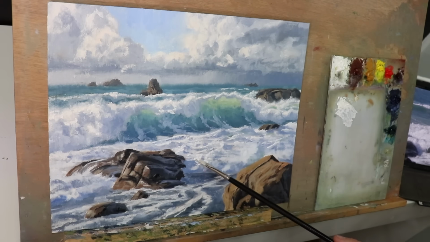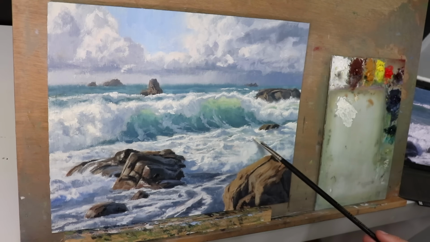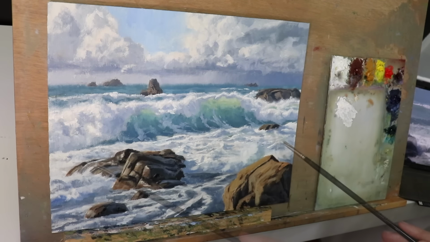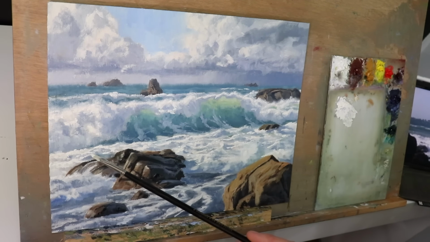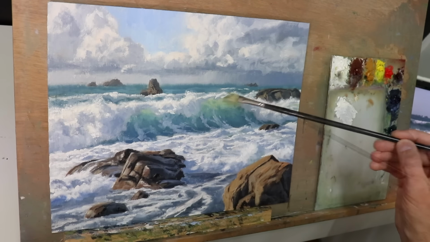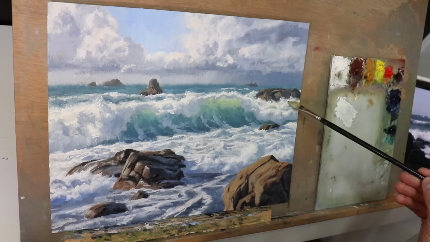So this is now where I'm adding my lightest layers of paint. In this case, just these few little highlights where the sun's catching the water directly. And for this I was using a mix of pure titanium white with just a little bit of yellow ochre. Now the yellow ochre is just going to warm up the white, and I was using a combination of brushes, including synthetic and bristle brushes, to create some varying brush marks and tones to communicate that wild sea.